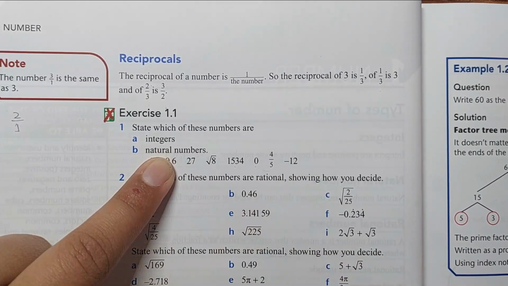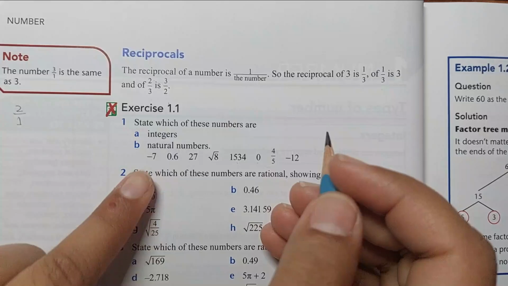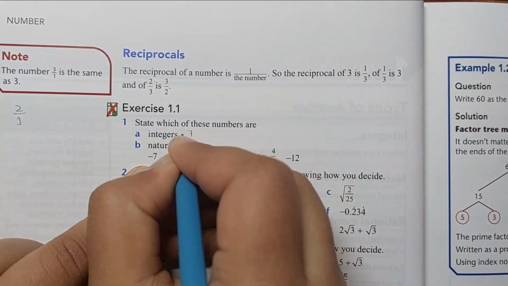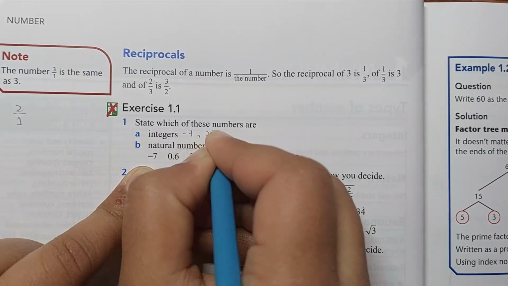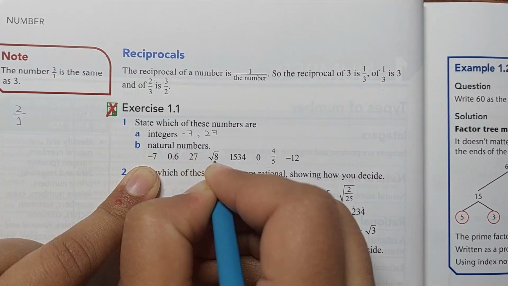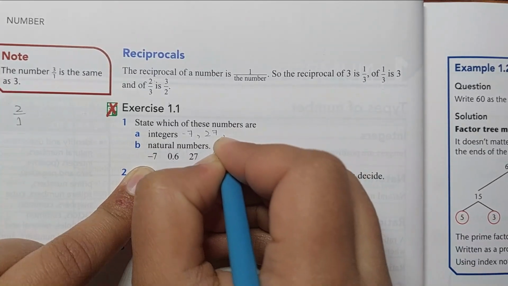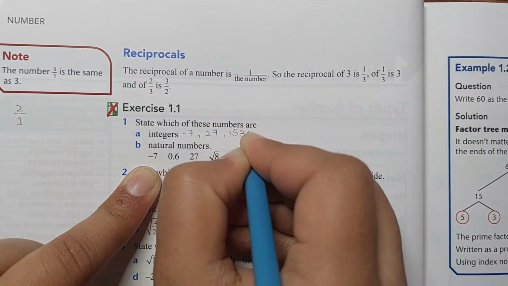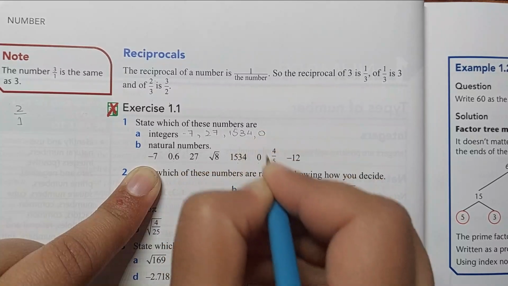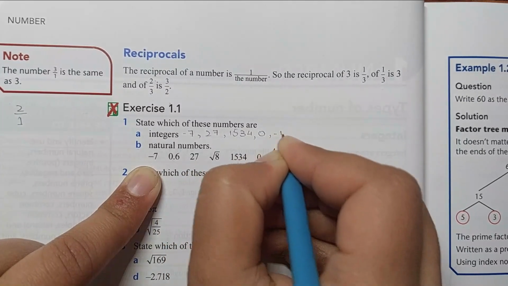This is an integer. So let me write down all the integers. -7 is an integer. 27 is an integer. This is not. This, no. This is an integer. 1534 is an integer. 0 is an integer. And -12 is an integer.